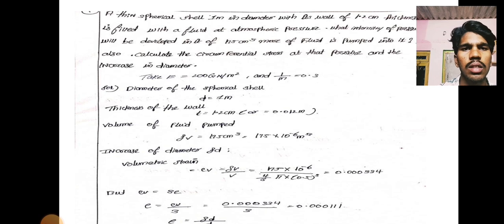Next, by this we can calculate the modulus of elasticity, the volumetric strain equals delta V by V. Taking the left side, the volumetric strain divided by 3, that is 0.000334 divided by 3, we get the value 0.000111. By this we can calculate the change in diameter.